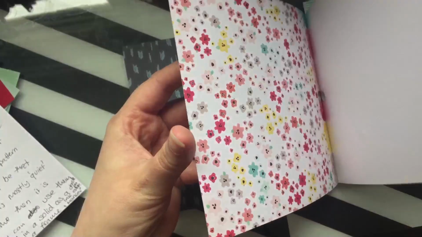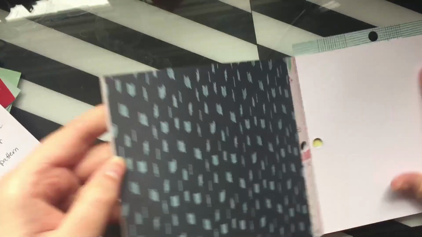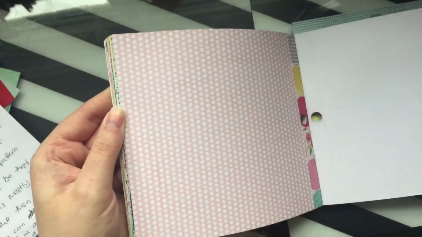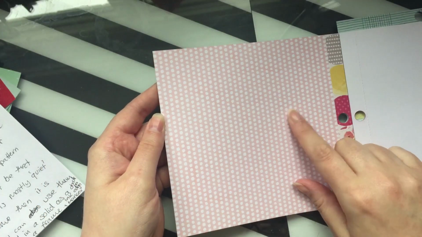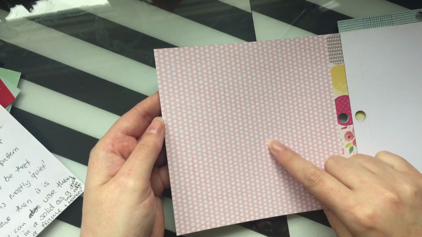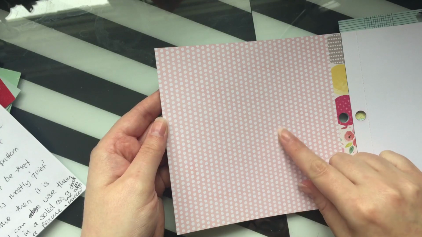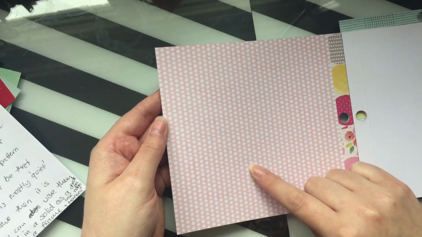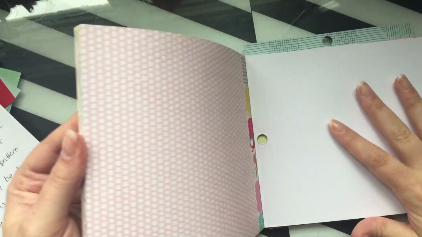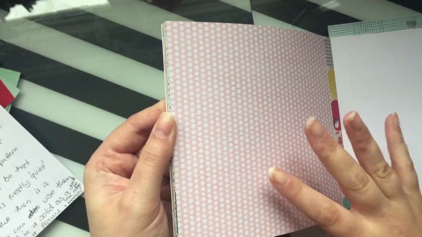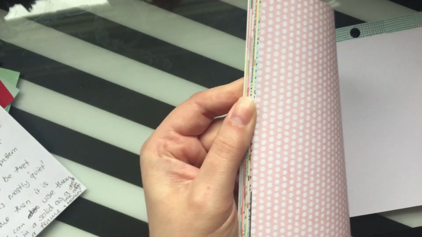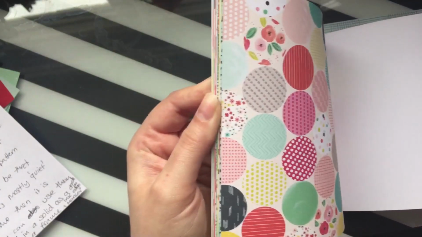I don't think in this collection there's actually a lot of quiet patterns. This could potentially be semi-quiet depending on what you had going on next to it. Because it's quite a soft colour palette, they can read as quiet patterns sometimes. But as I said, it depends on what patterns you've got and what colours you've got next to it.